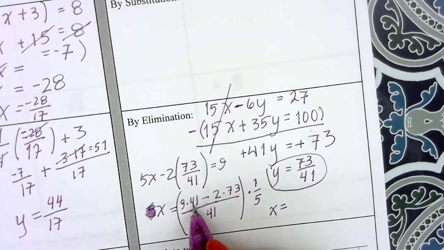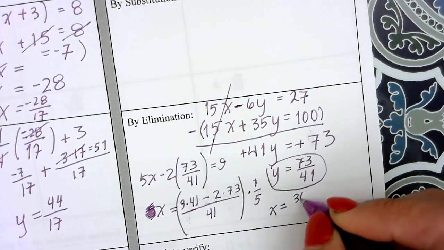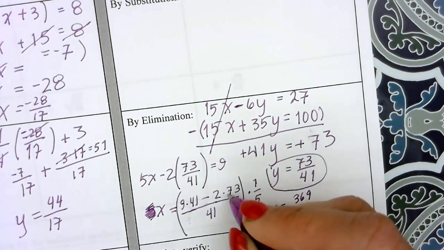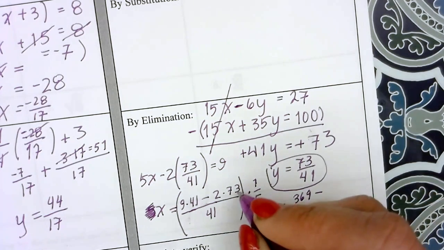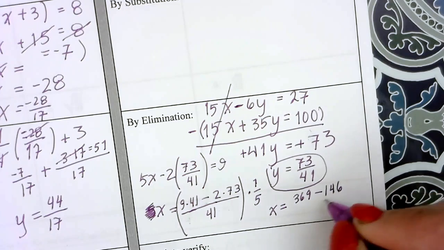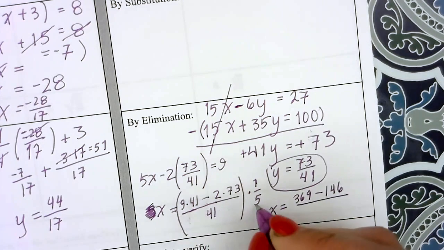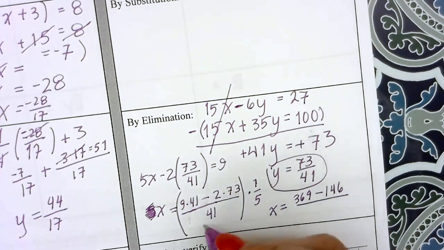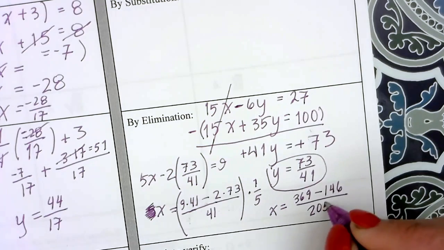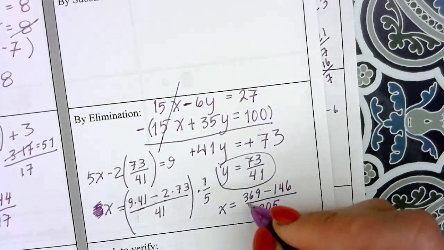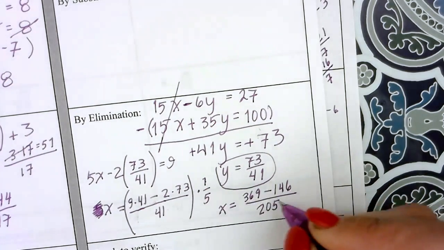9 times 40 would be 360. So 9 times 41 is 369. Use reasoning. 2 times 70 is 140. 2 times 3 is 6. So minus 146. And then 5 times 40 is 200. So that will be 205. Look how close we are. Not so bad. 369 minus 100 is 269.